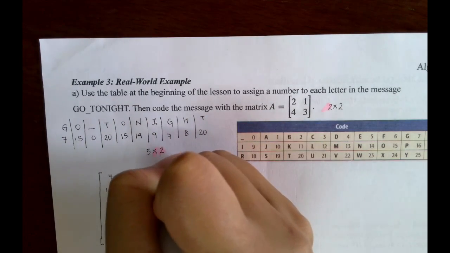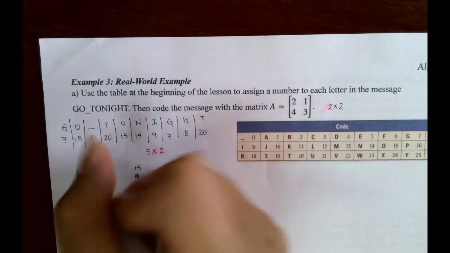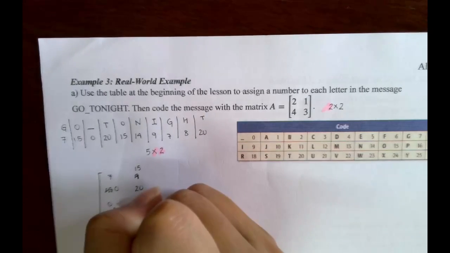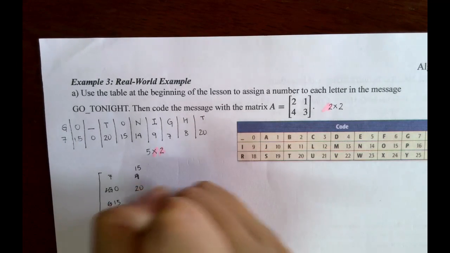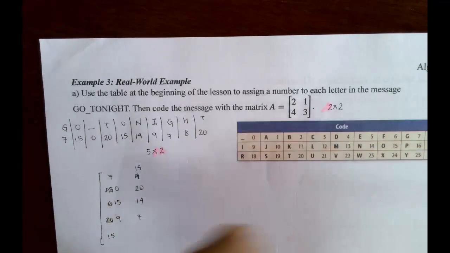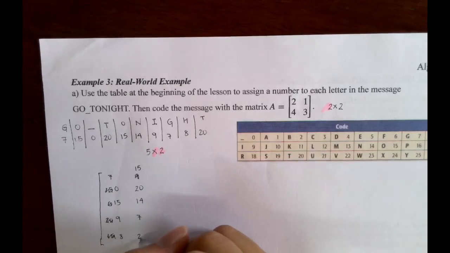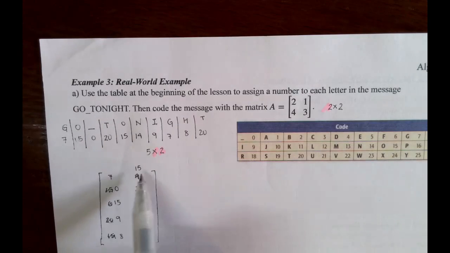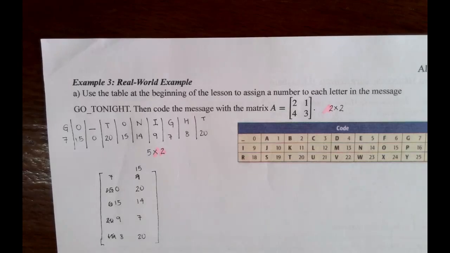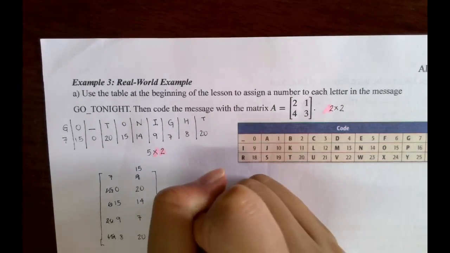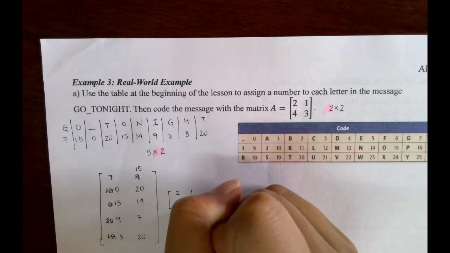So G, O, space, T, O, N, I, G, H, T. Okay. Go tonight. And we're going to multiply it by this coding matrix: 2, 4, 1, 3.